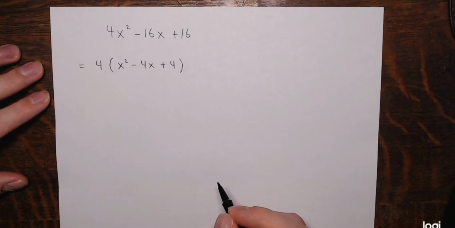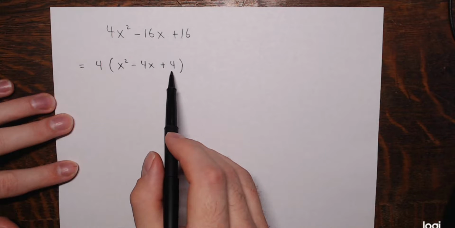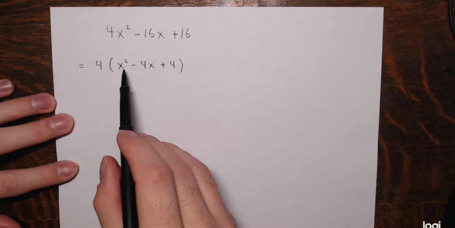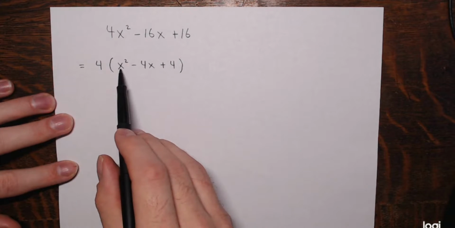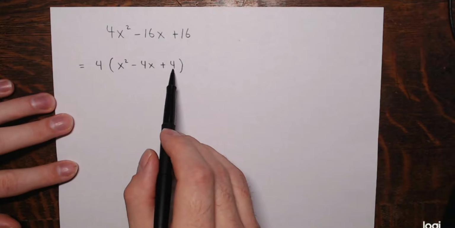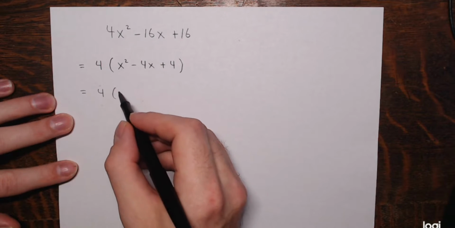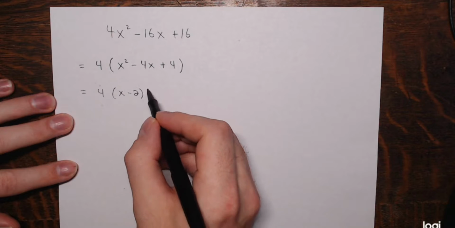Right, and now I have to factor this, x squared minus 4x plus 4, and this is one of them trinomials, a quadratic trinomial with a lead coefficient of 1, right? That's 1x squared in here. So all I need to do is find the factors of 4 that add up to negative 4, and that would be negative 2 and negative 2. So this is 4 times x minus 2 times x minus 2 again.